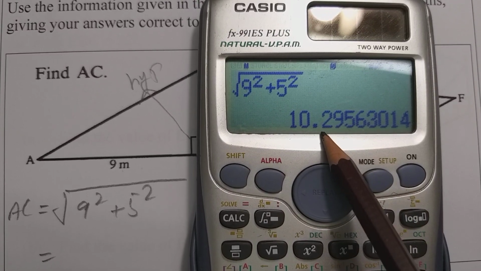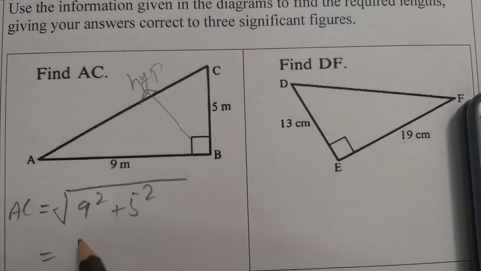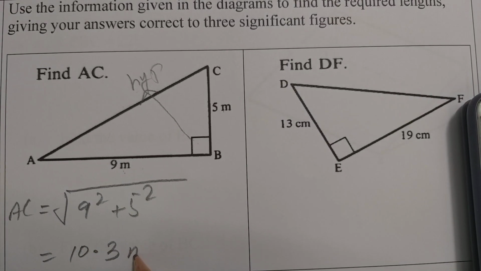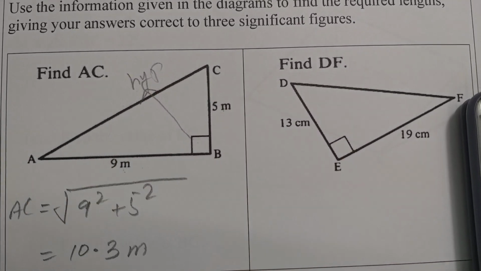So I just make it one decimal place, it becomes 10.3. So the answer is 10.3 because the unit is meter, so 10.3 meter. So the hypotenuse is 10.3 meter.